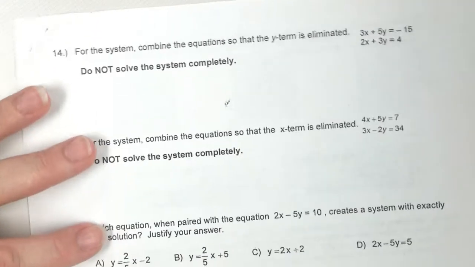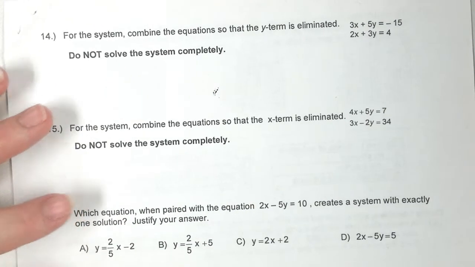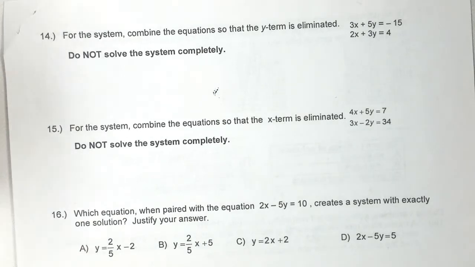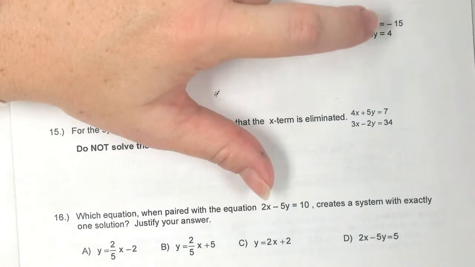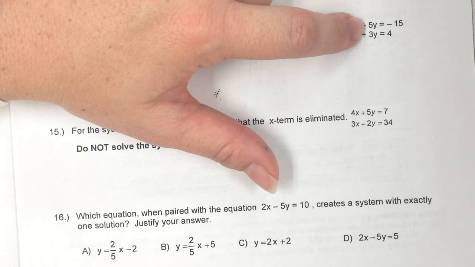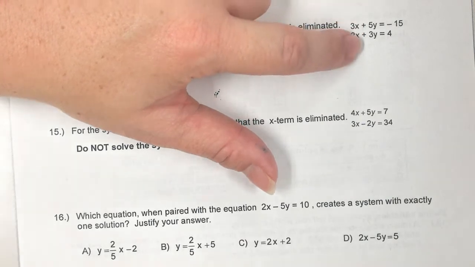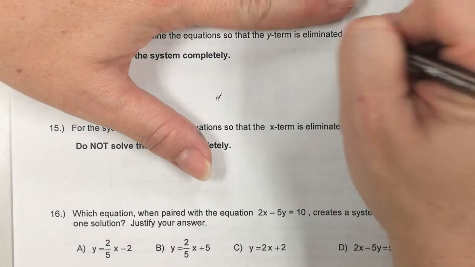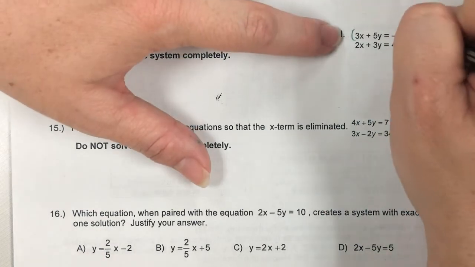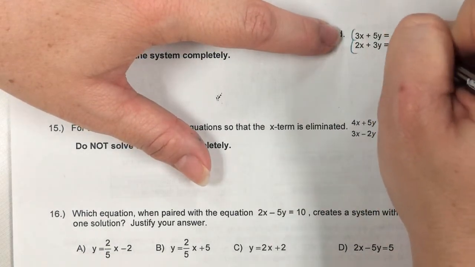Okay, let's keep going. The rest is a lot less work, which is nice. Okay, so for the system, combine the equations so that the y terms eliminate. So I want to eliminate the y terms. Well, 5 and 3 can't turn into each other, but they can both turn into 15. So I would multiply the top by 3, and I'm going to do the bottom by negative 5.